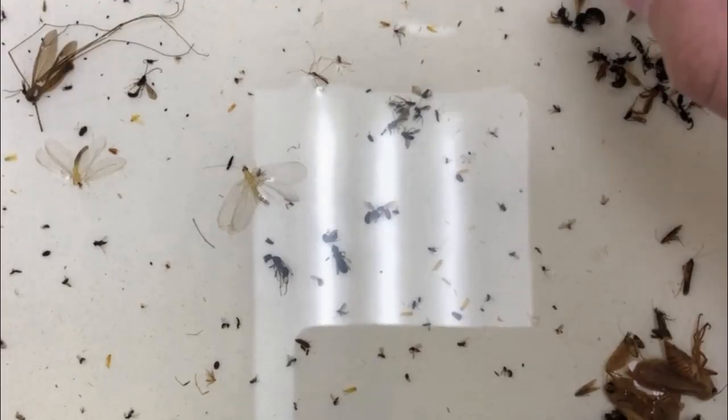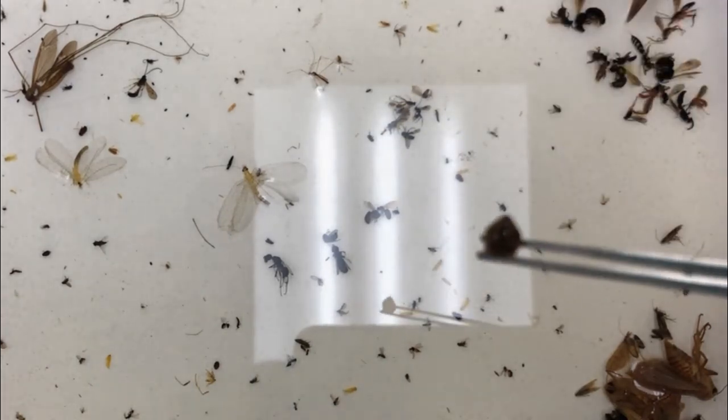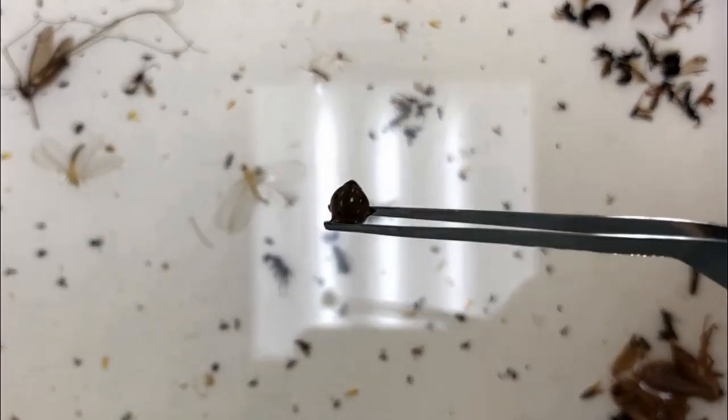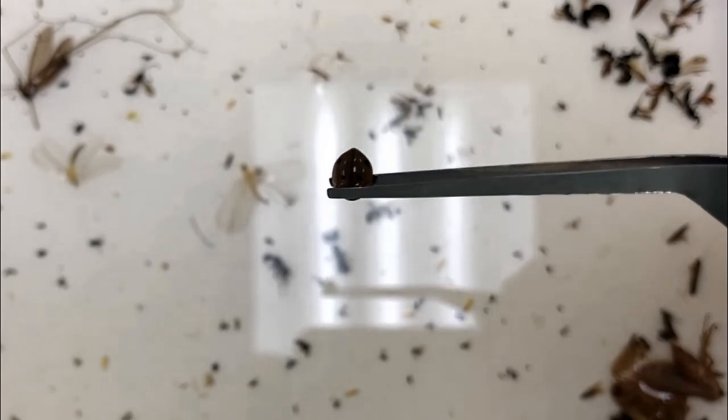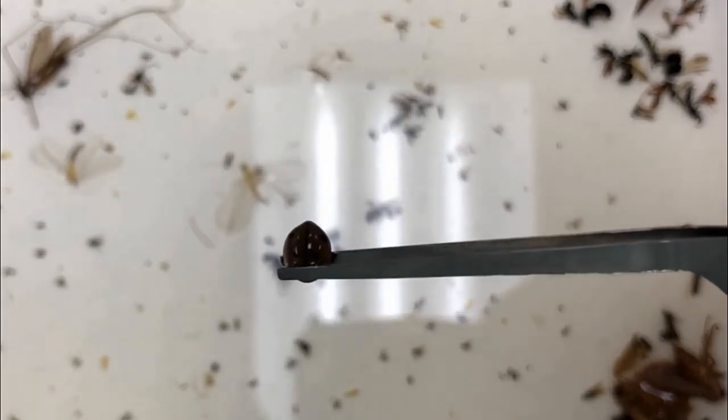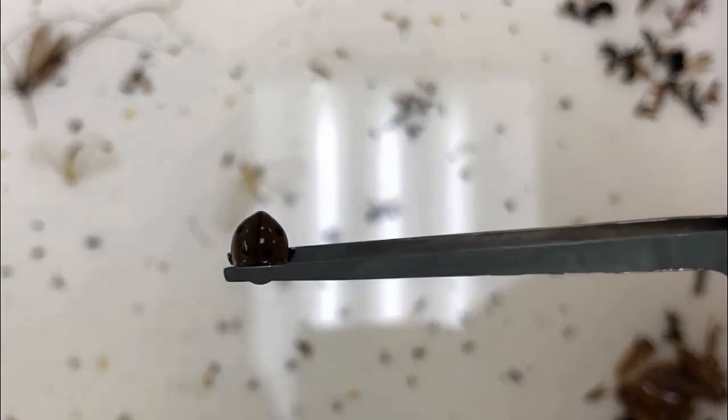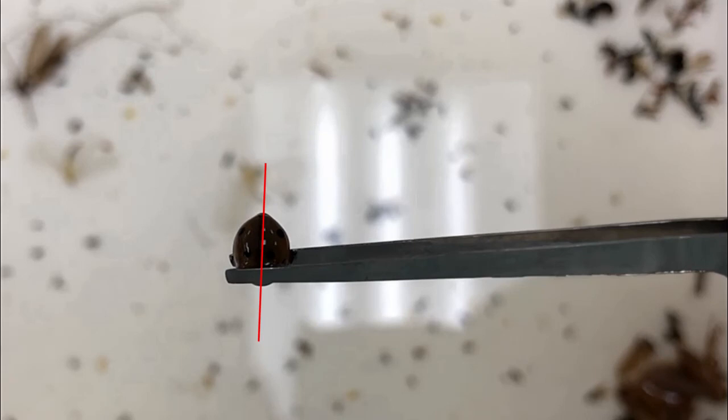Our next order is the Coleoptera, or the beetles. They have hardened forewings called elytra that make a line through the middle of their body. Their hind wings are thin and membranous, and I'll try highlighting the line for their elytra here.